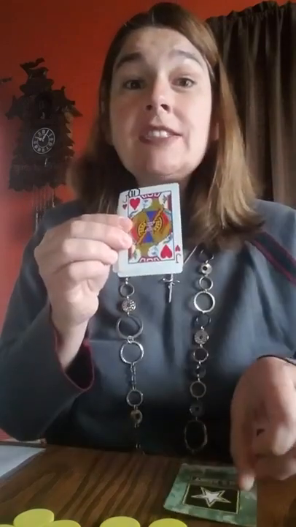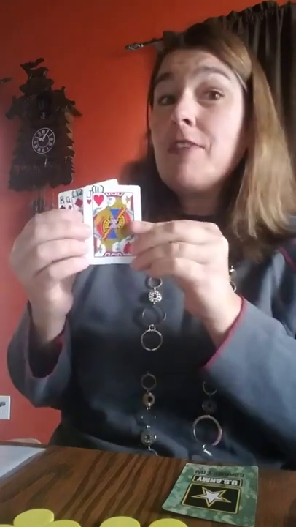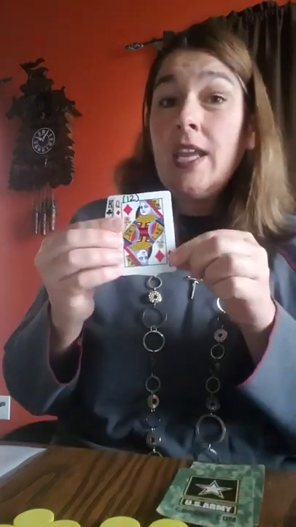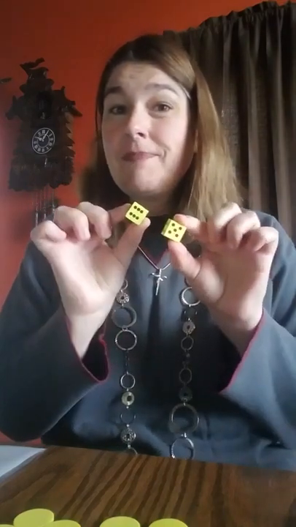You need to know that the ace is worth 1 point, the jack is worth 11 points, the queen is worth 12 points, and the king is worth 13 points. If you want to make this game more challenging, get you some dice.